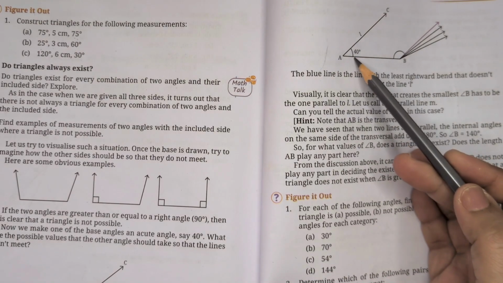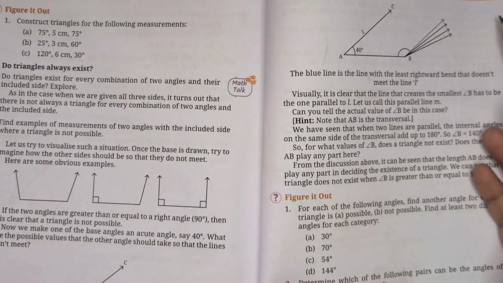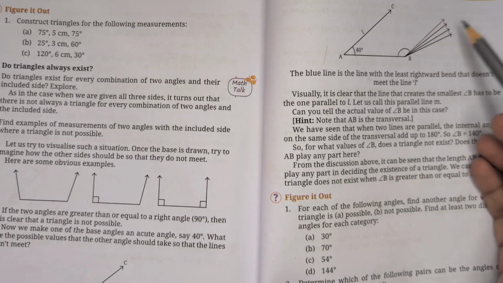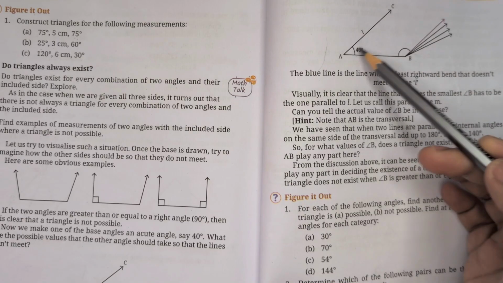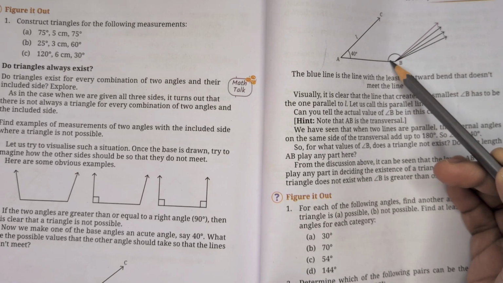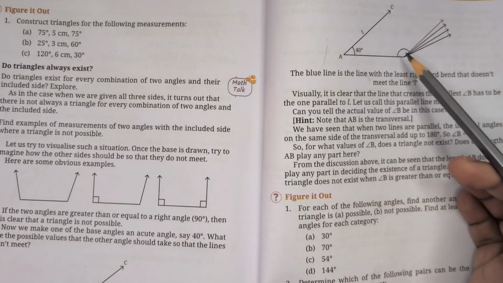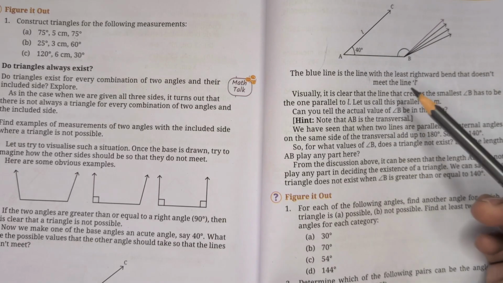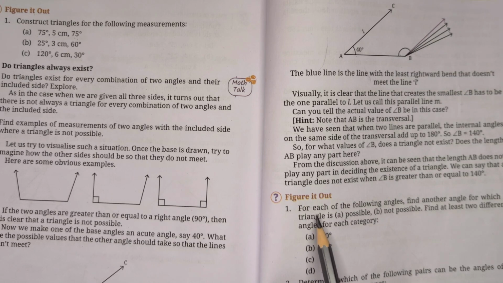Here we can see angle A is 40 degree. The angle is an obtuse angle. So the line is going almost parallel. It's not going to intersect anywhere. In this way, if you are getting the angle measurement, we cannot construct the triangle. So the rule is sum of the angles supposed to be 180 degree. Here the question, figure it out.